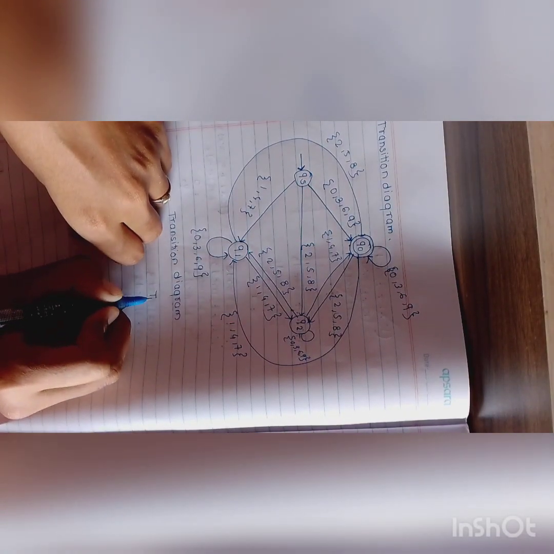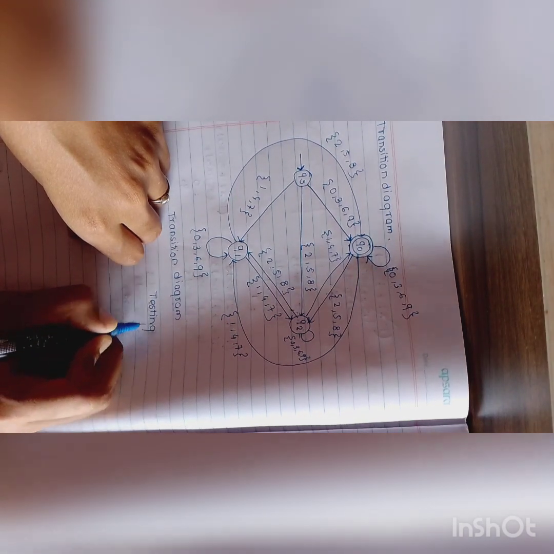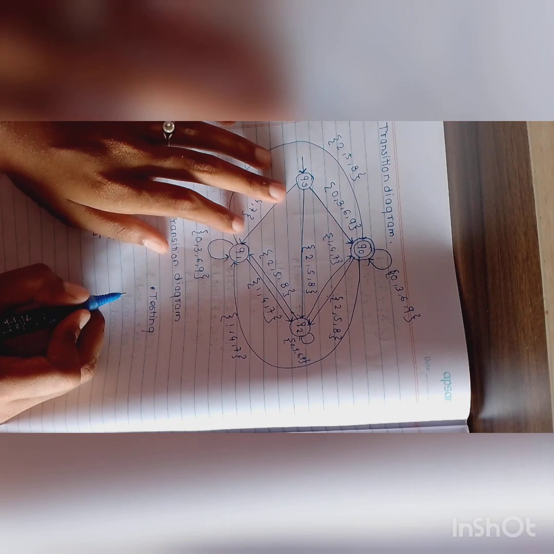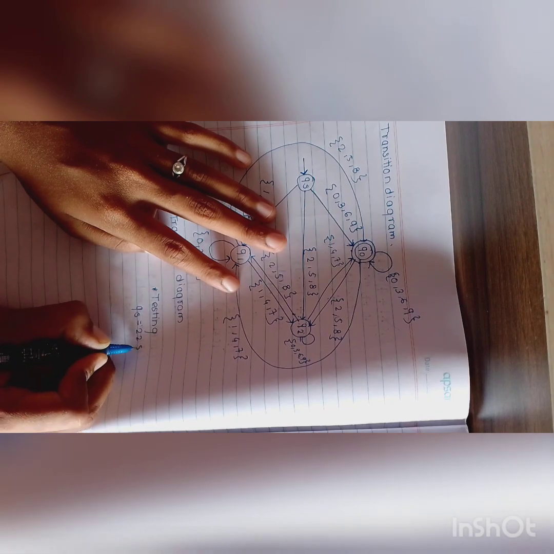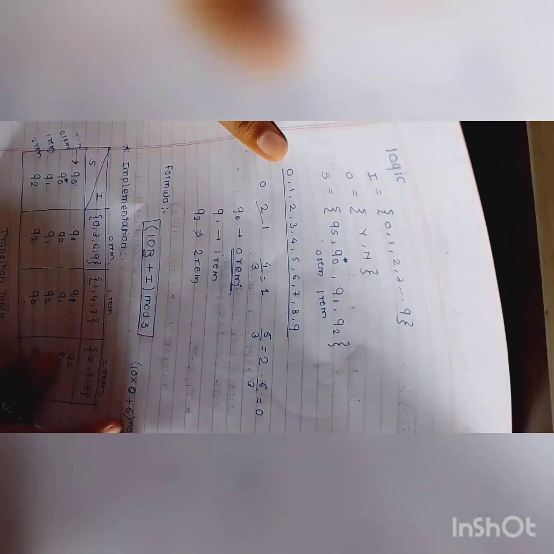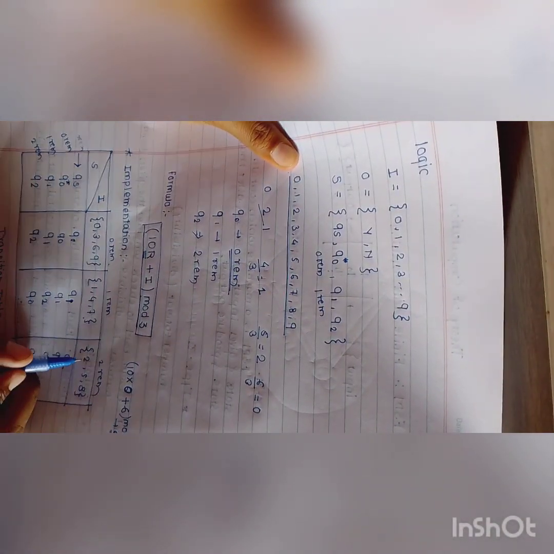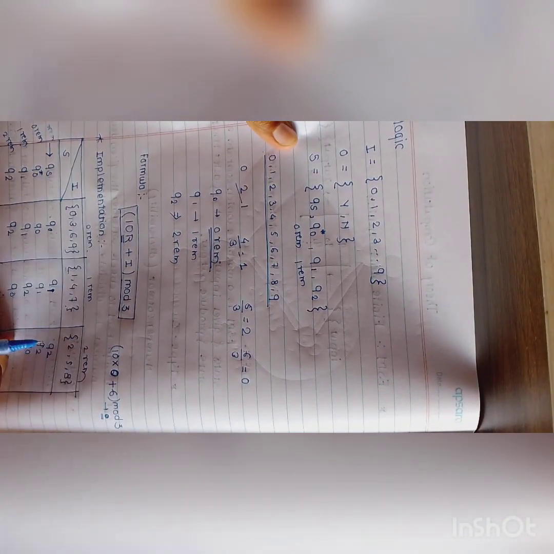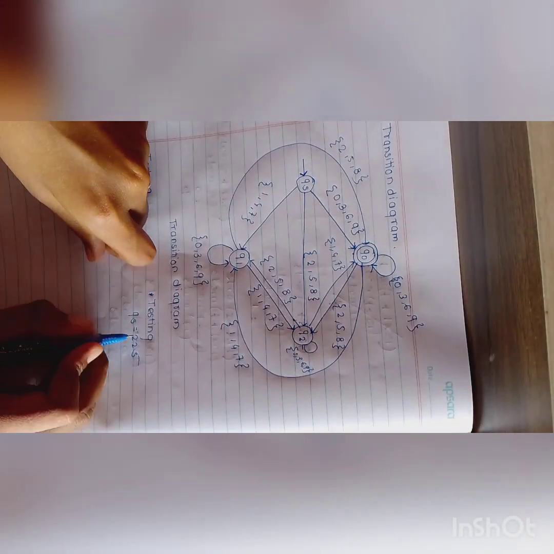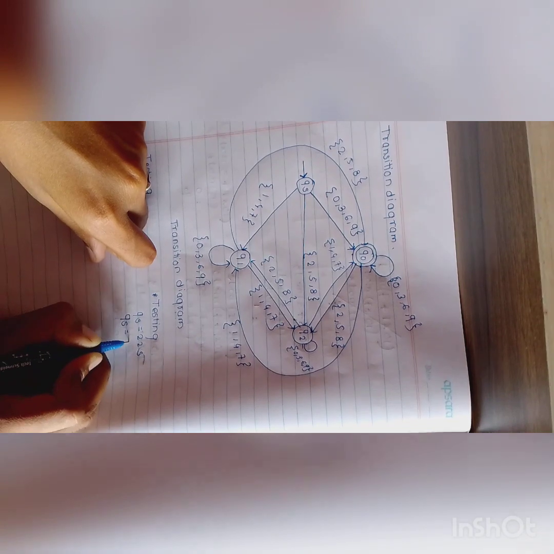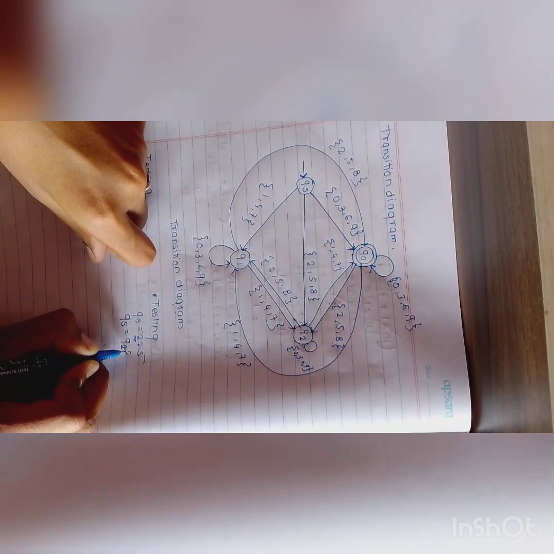The next part is testing. In the testing we take any number. So qs with the input 25. In the qs state we check 2. So with input 2, the state goes to q2. So we write here qs goes to q2 for 25.